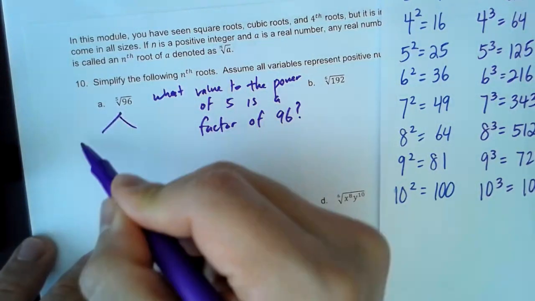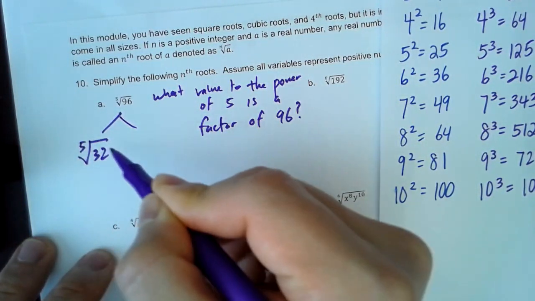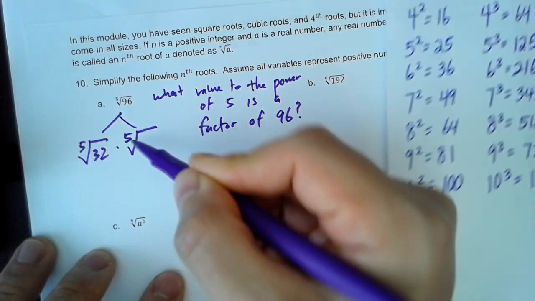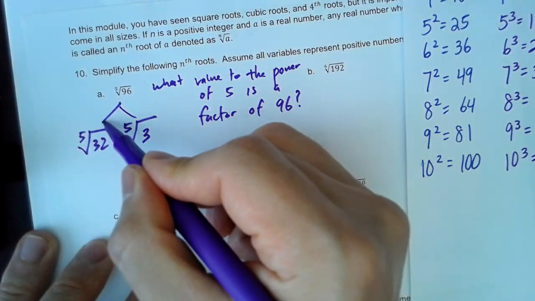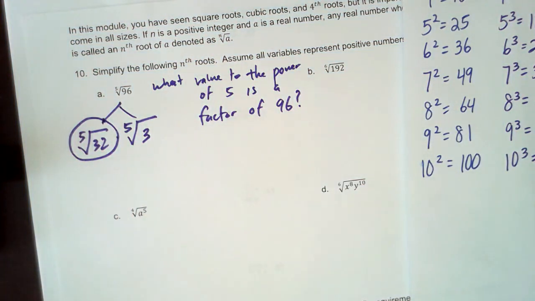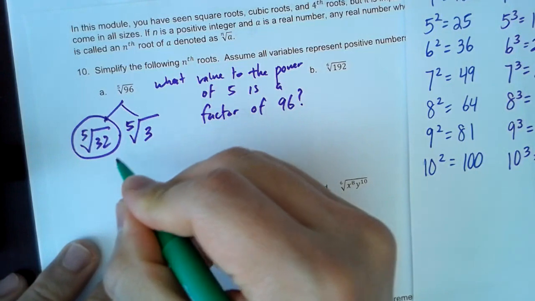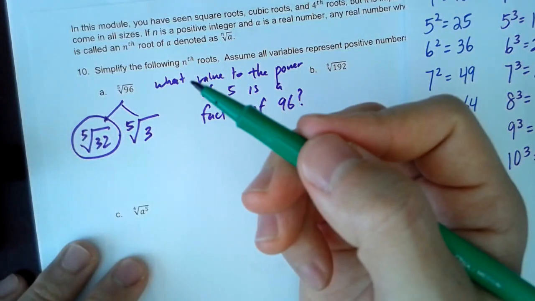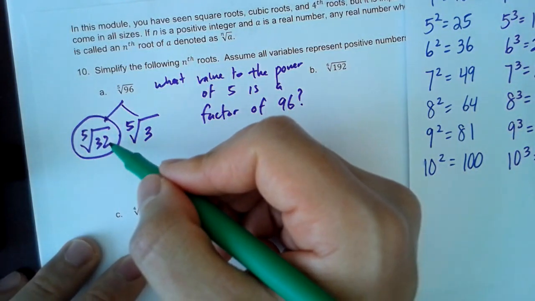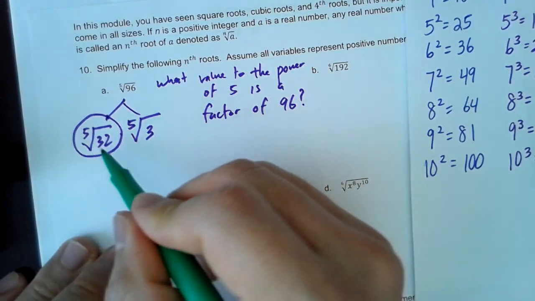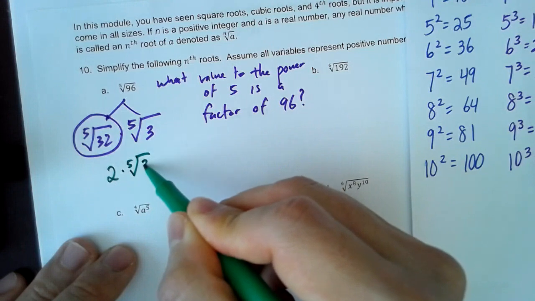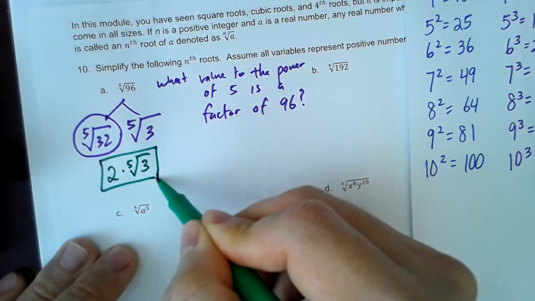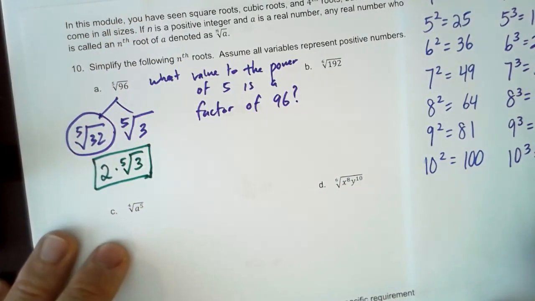So you'd say it's the fifth root of 32 times the fifth root of 3. 32 times 3 is 96, and we know that this is a perfect 5. Now what is the fifth root of 32? What times itself 5 times would equal 32? The answer is 2. Then it's 2 times the fifth root of 3. Notice how I use that dot.